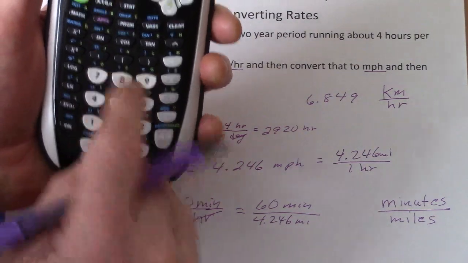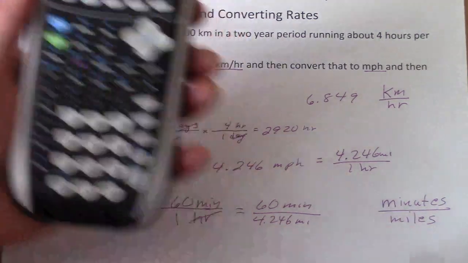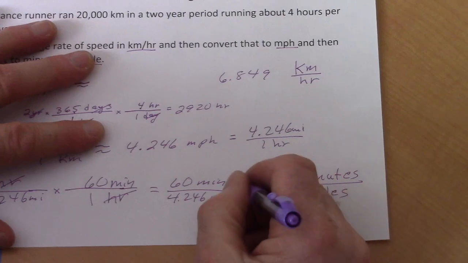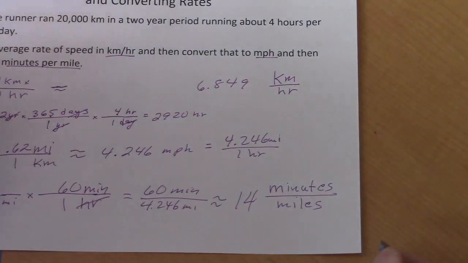And if you wanted to carry it out farther, that's 14.129. I'm just going to say approximately 14 minutes per mile. You don't have to be that specific on this. 14 minutes per mile for that result.